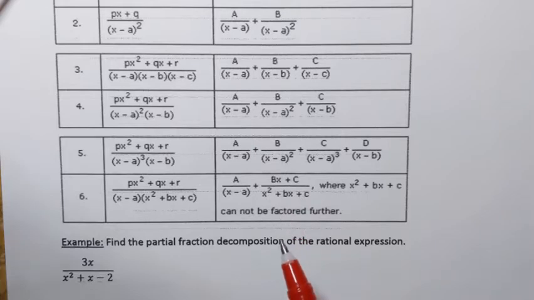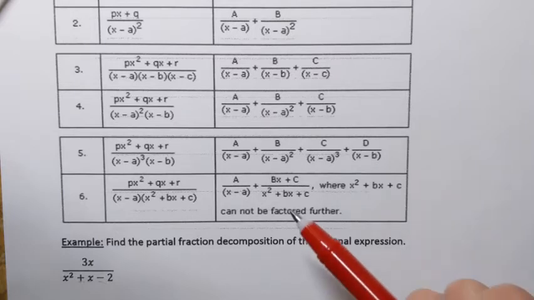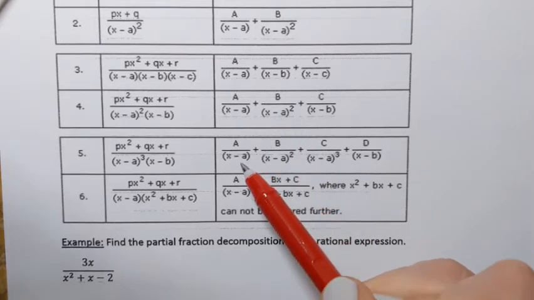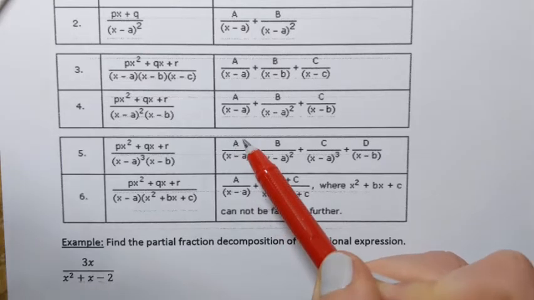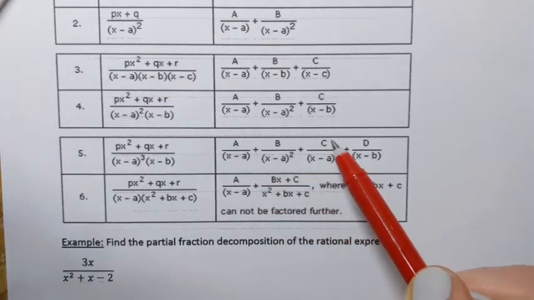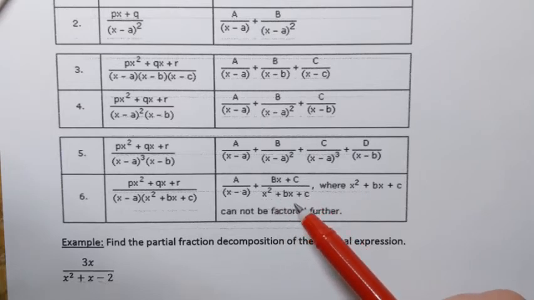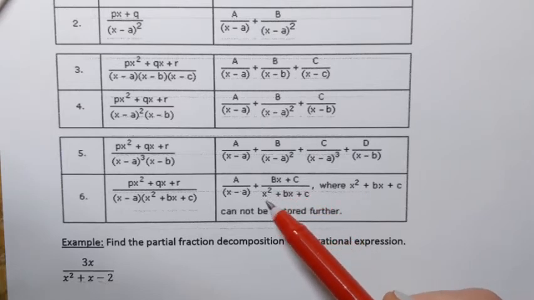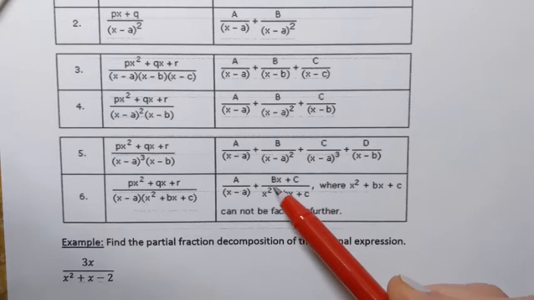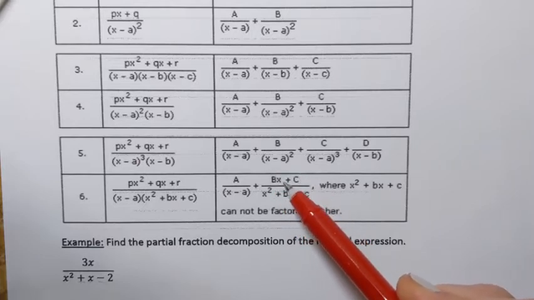So when we set up partial fractions in the decomposition process, that's what we have to keep in mind. Above a linear factor, it's always going to be a constant, just A or just B or just C or just D, and so on and so forth. But above the irreducible quadratic factor, you will always have to put a linear expression like that, bx plus c.